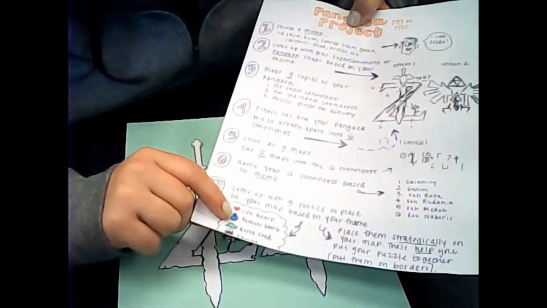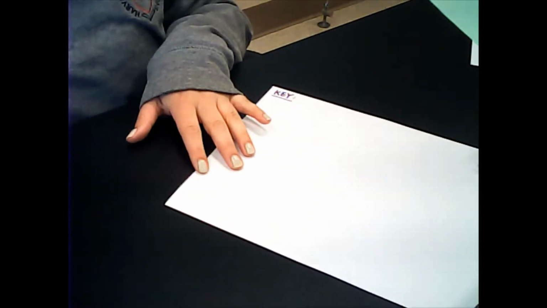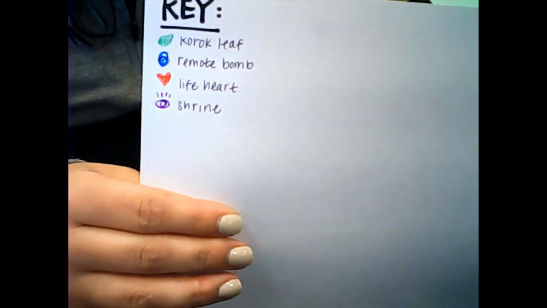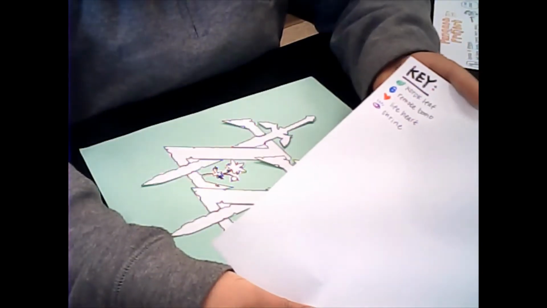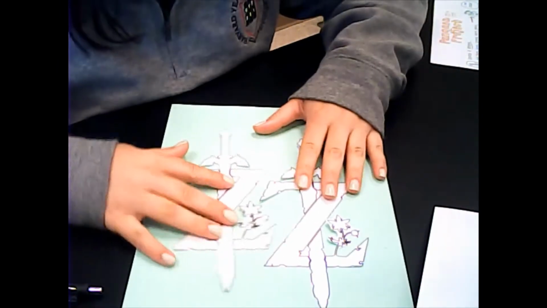So first and foremost, you need to come up with a key. So I'm going to do that right now. You guys will see that I made a key for all of my fossils, and that is what I'm going to represent them as on my map. Okay, so now, based on my key that I just made, I am going to place these on my puzzle.